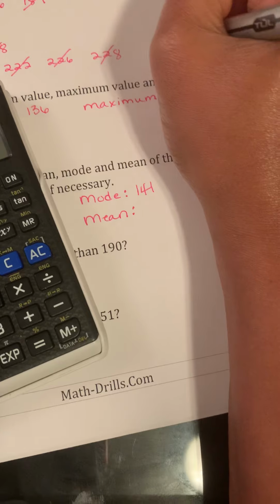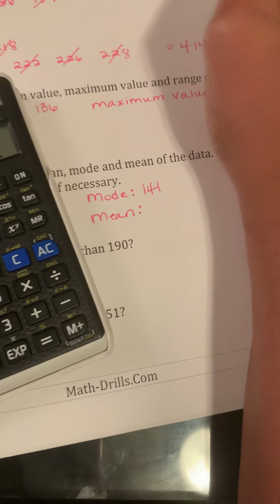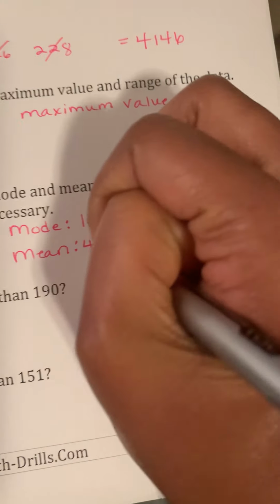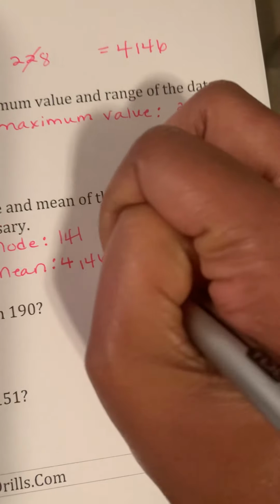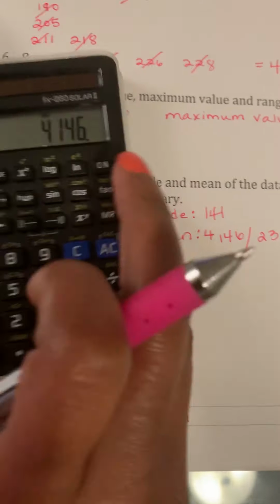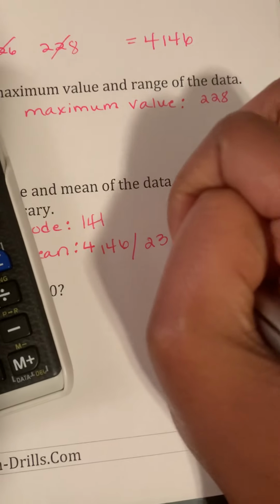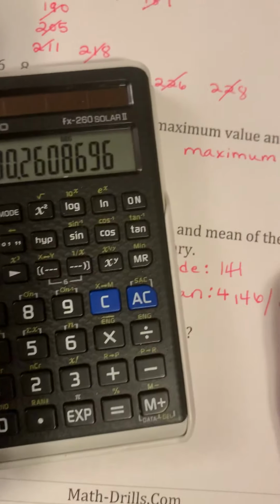So I have a total of 4,146. And what do I need to divide by? What is my total? 23. I think that's what you told me earlier. 4,146 divided by 23 gives me 180 point. Look at that. Will we round up? Definitely.